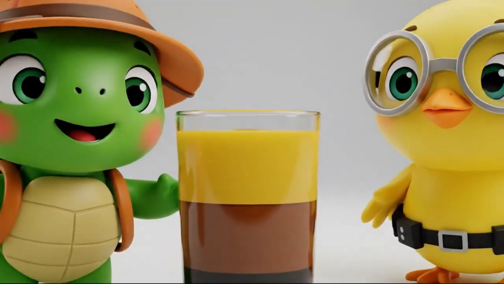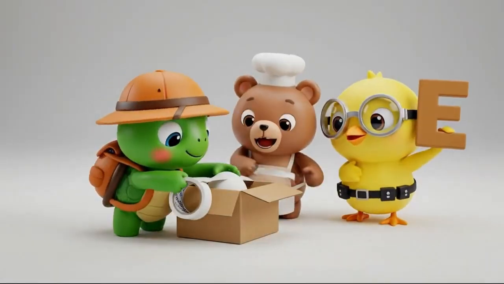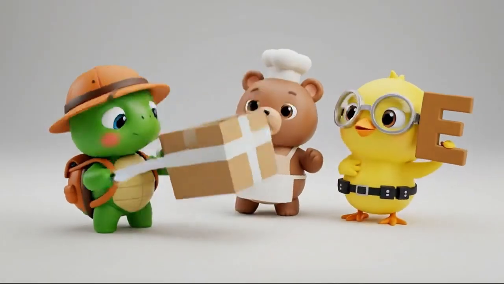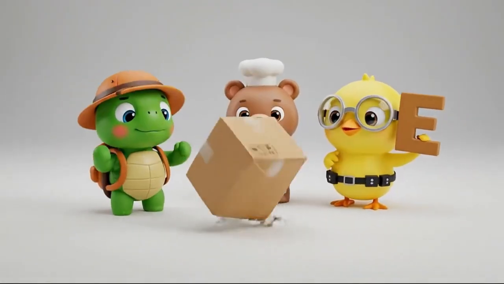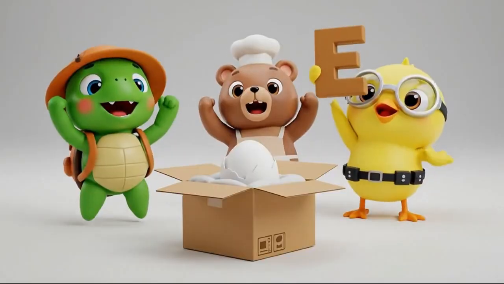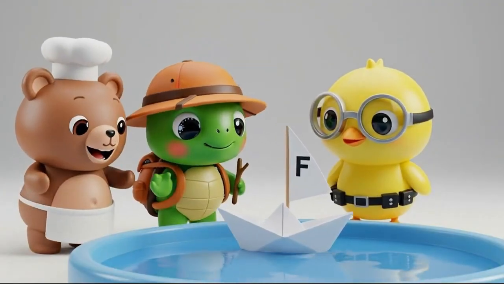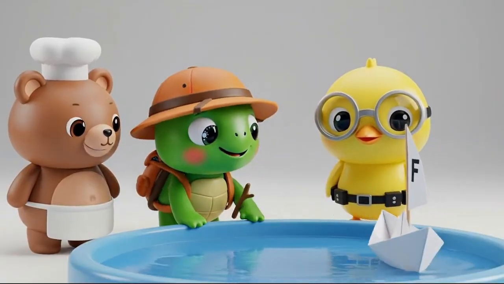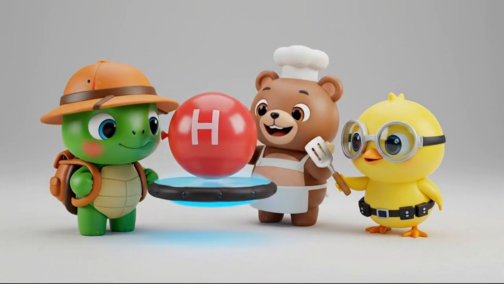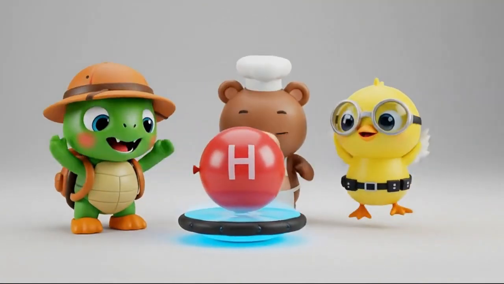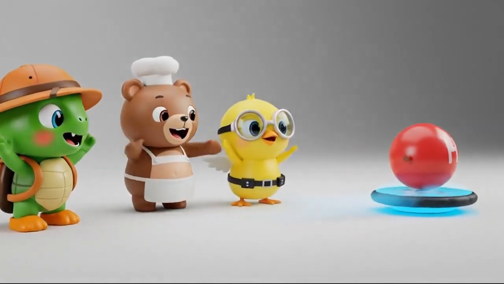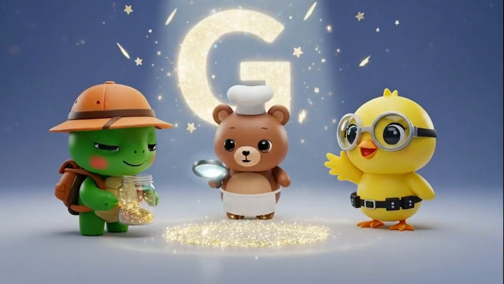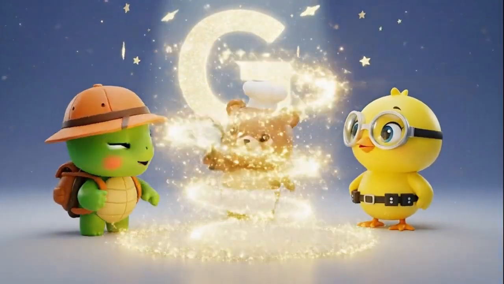Look at the layers. E is for egg drop. Safe landing. F is for floating paper boat. H is for hovercraft. Floating fun! G is for glitter storm.